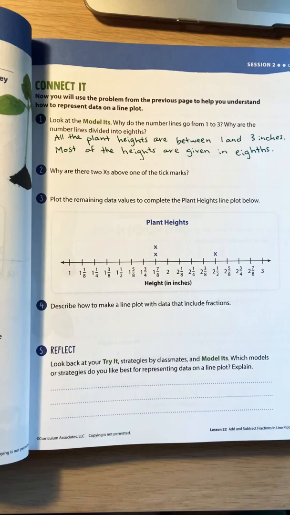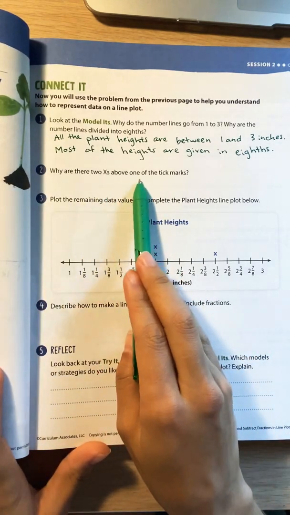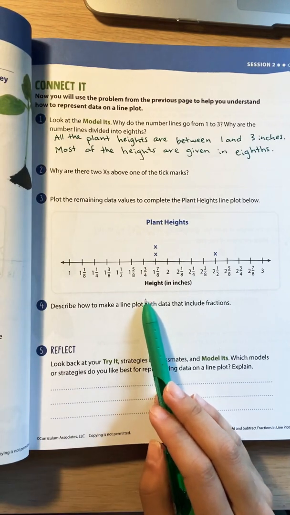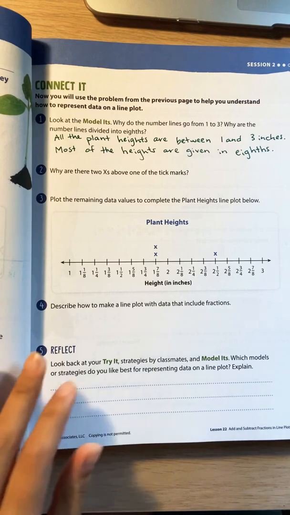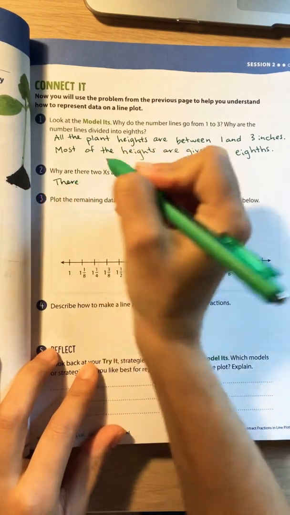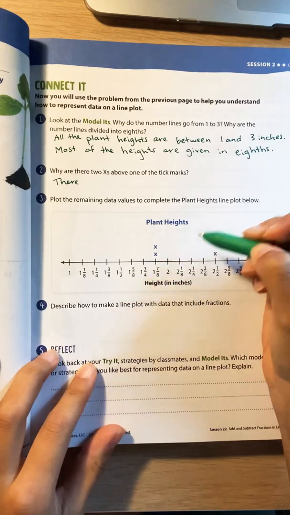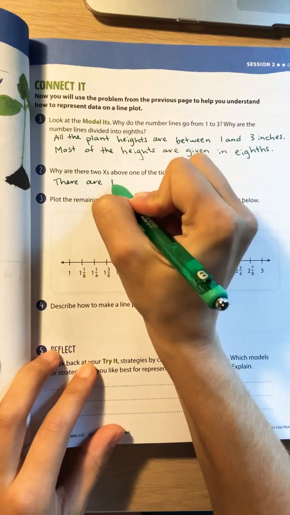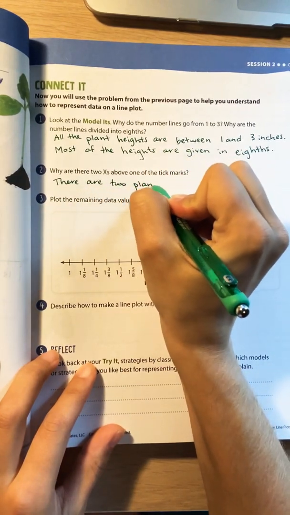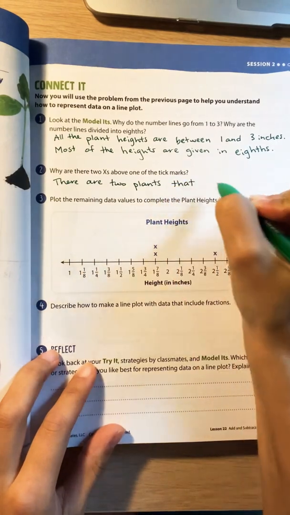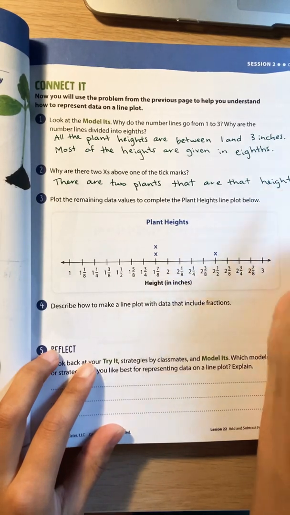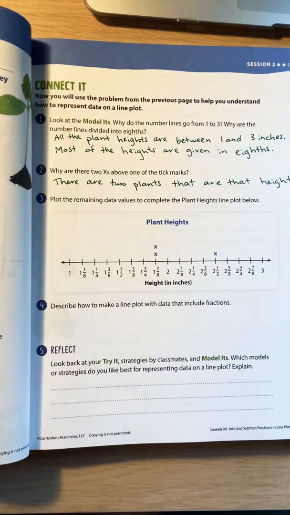Looks weird. Okay, number 2. Why are there 2 X's above one of the tick marks? That must mean that there are 2 plants at that height. All right, if there's 2 X's above one of the labels, it's 2 different plants that are the same height. There are 2 plants that are that height. Okay, number 3, plot the remaining data values to complete the plant heights line plot below.